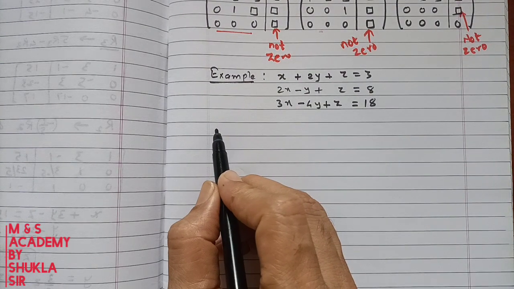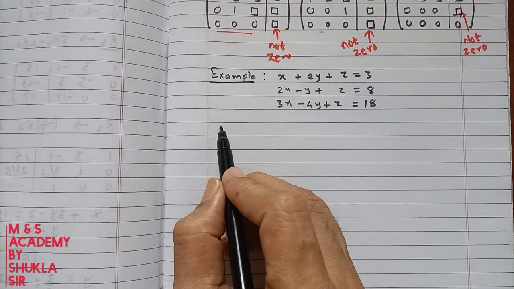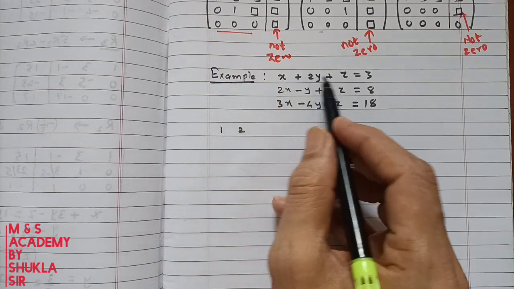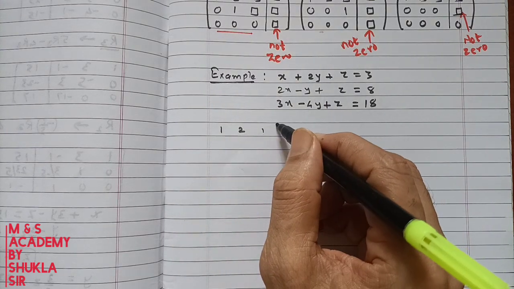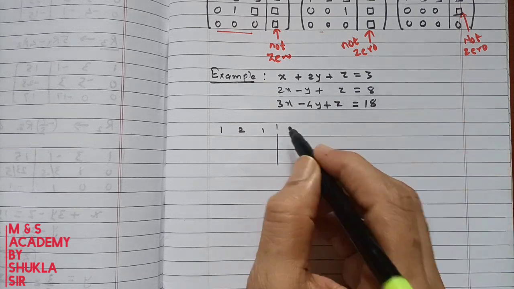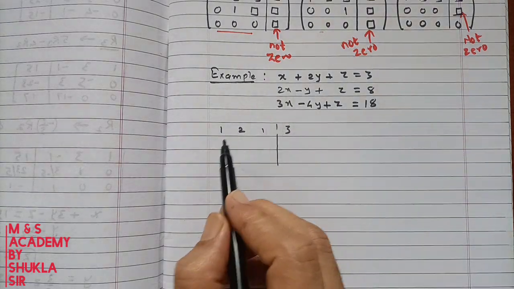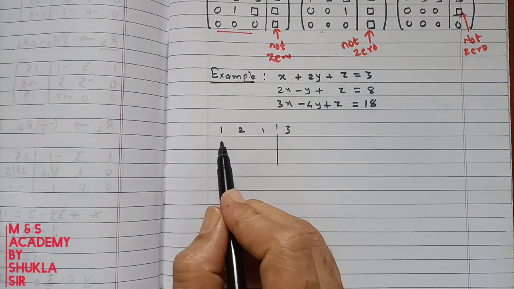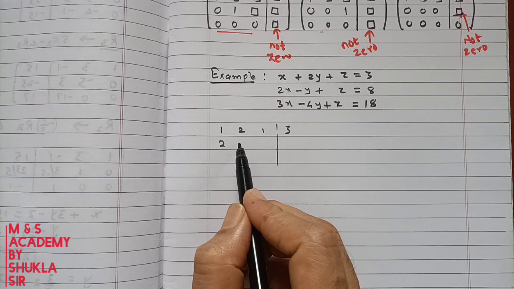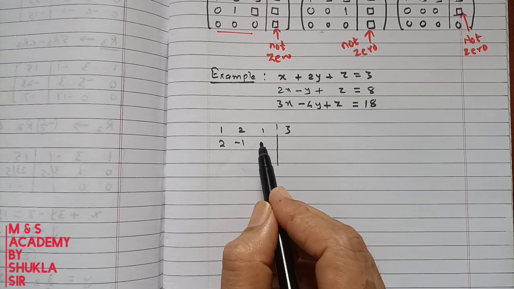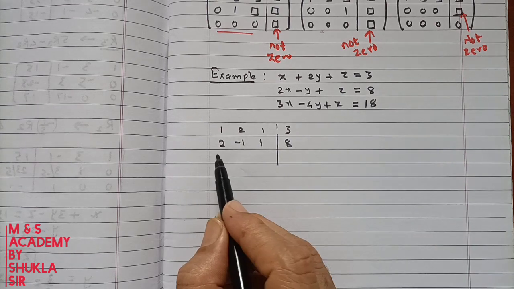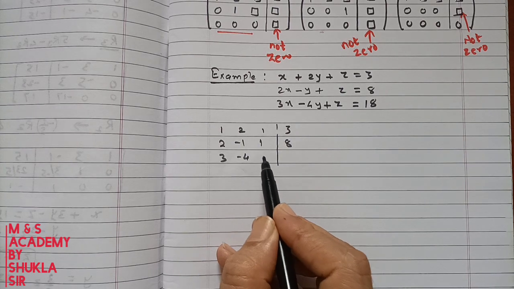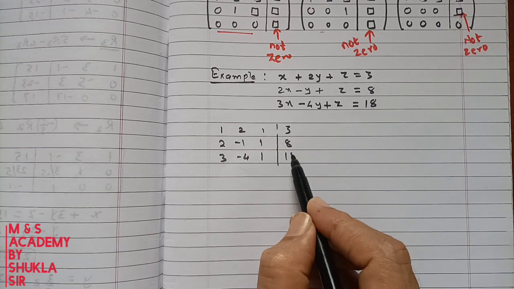Write down the coefficients of the first row: 1, 2, 1, draw a line, then the constant on the RHS, 3. Then 2, minus 1, 1, 8, and 3, minus 4, 1, 18.